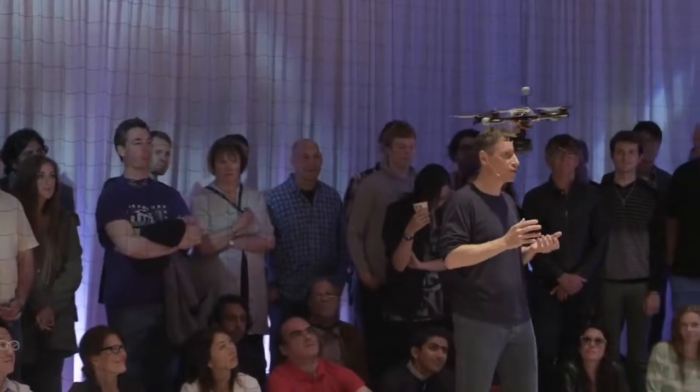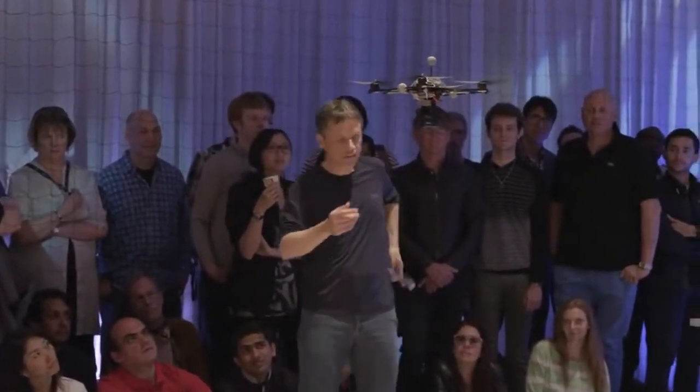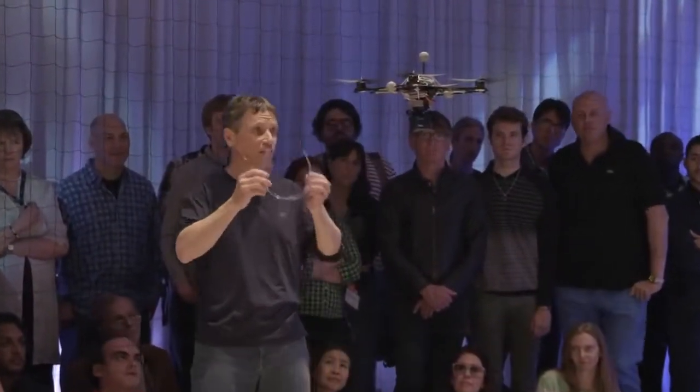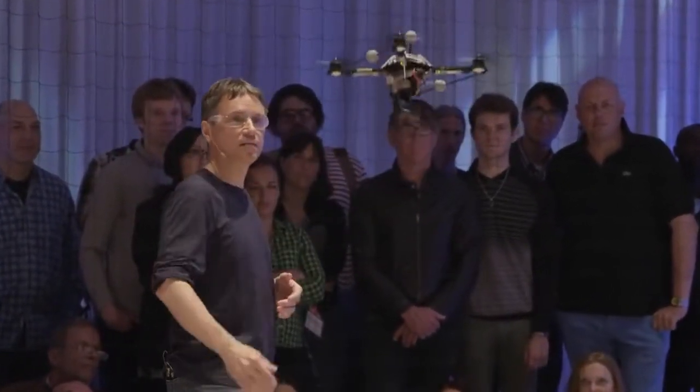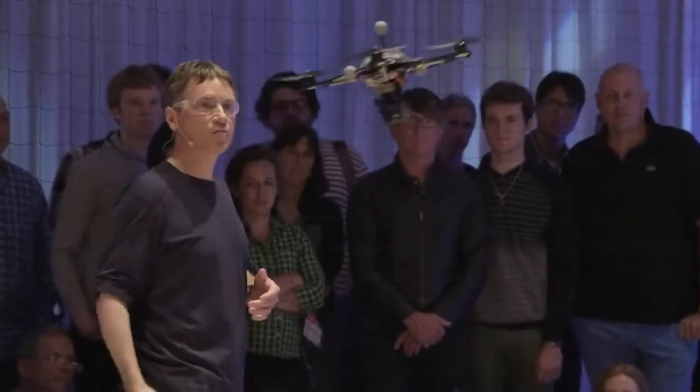Interaction doesn't have to be virtual, it can be physical. Take this quad, for example. It's trying to stay at a fixed point in space. If I try to move it out of the way, it fights me and moves back to where it wants to be.